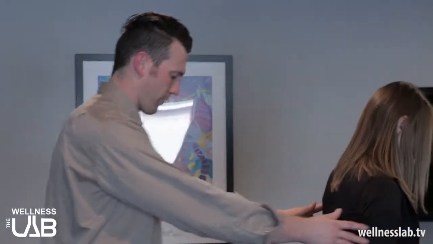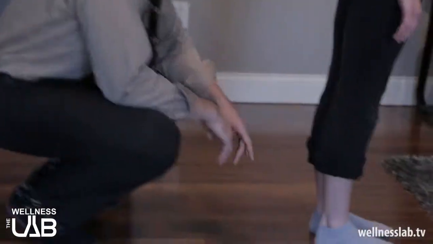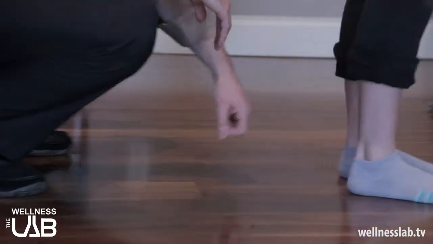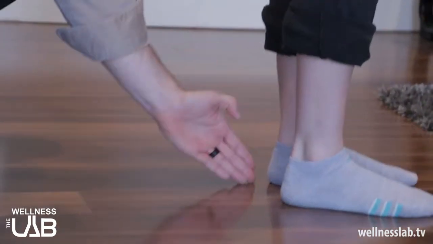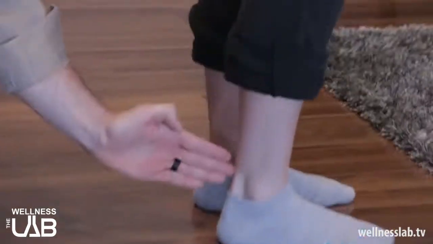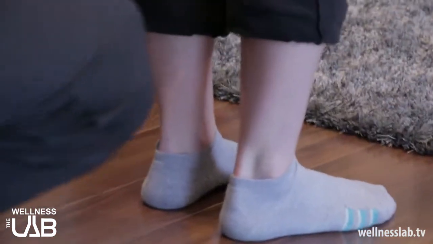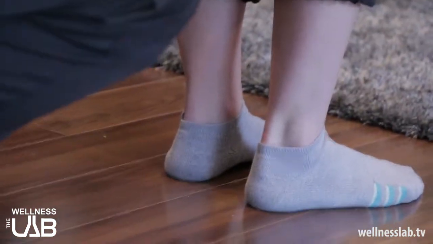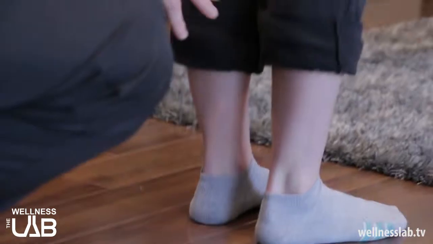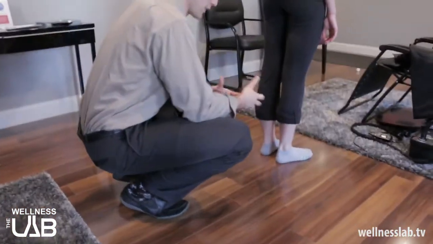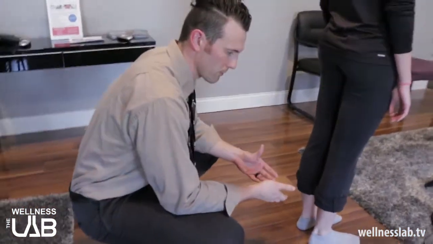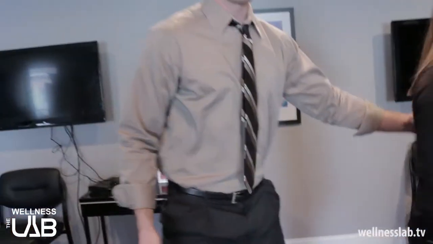The second thing I'm going to do is look at them standing away from me. I'm just going to get down to ground level and look at their heel cords. What I'm looking at is the position of them. Do they come straight down from the back of the calf to the bottom of the foot? Do they come inward? Do they go outward? That gives me some positional ideas of what is going on in terms of their calcaneus, or their heel bone. Is that contributing to or causing some of the problems? Okay, go ahead and face forward again.